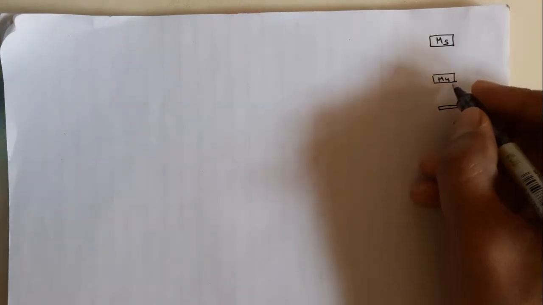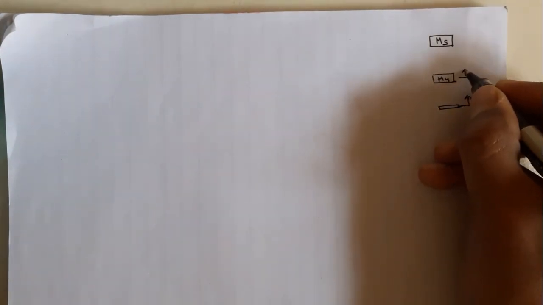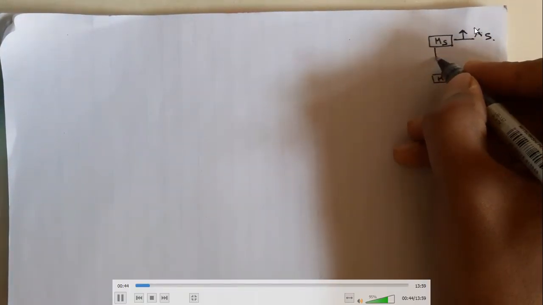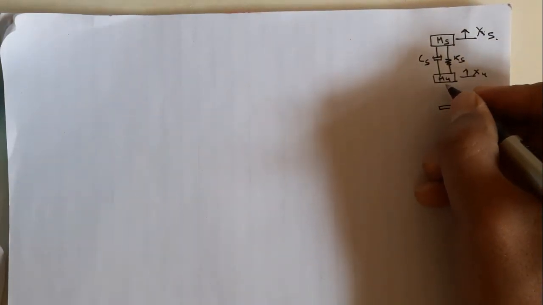Then the road displacement, that is xr, where r stands for road. Now the displacement of the unsprung mass is xu, and the displacement of the sprung mass is xs. The damping coefficient cs and the stiffness ks, this combination is our suspension, and kt is the tire stiffness.